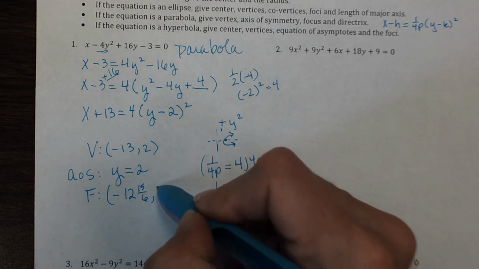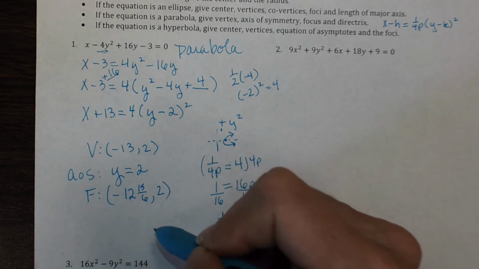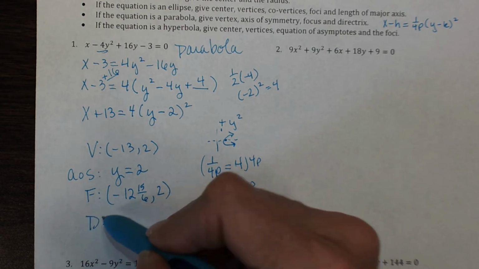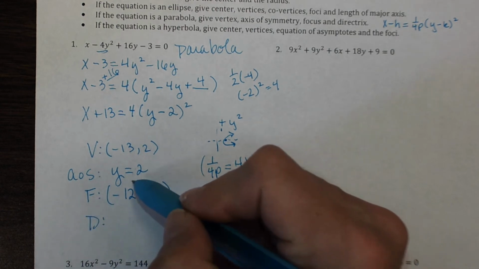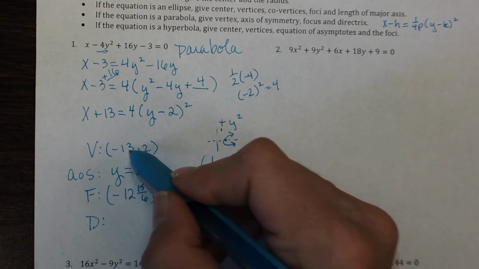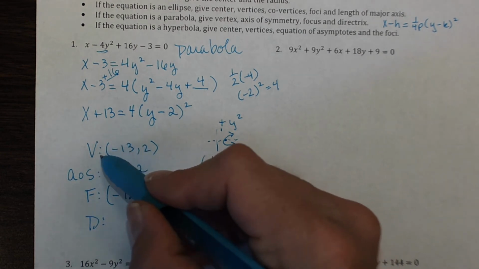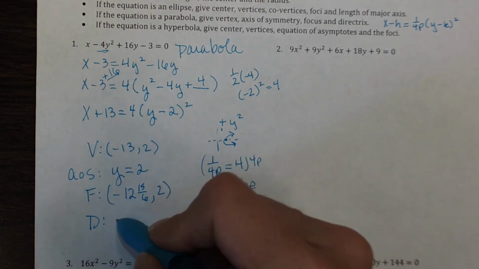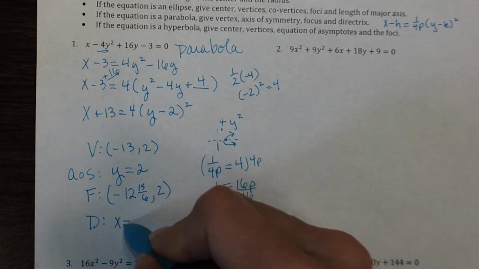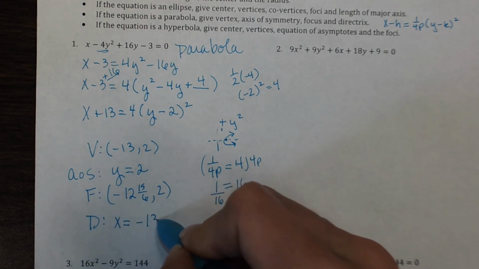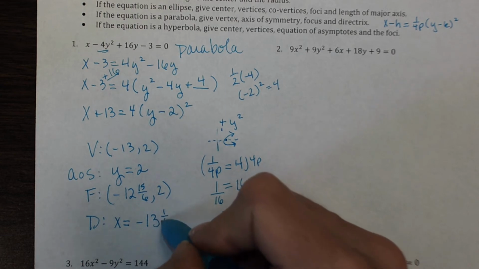And again, the y value wouldn't change. It would be at 2. And then my directrix is going to be the x equals line. And again, it's going to be 1/16 to the left of the vertex. So it's going to be x is equal to negative 13 and 1/16.